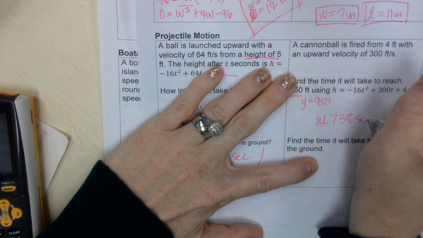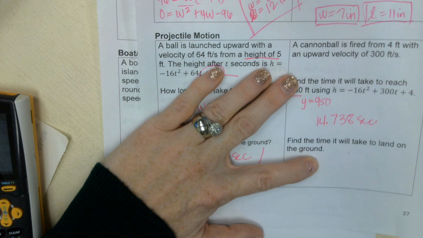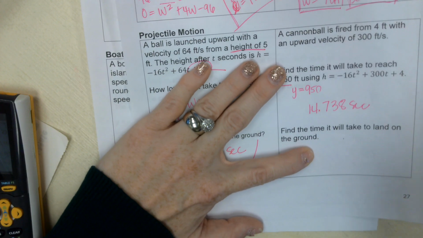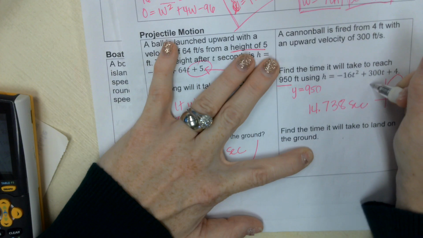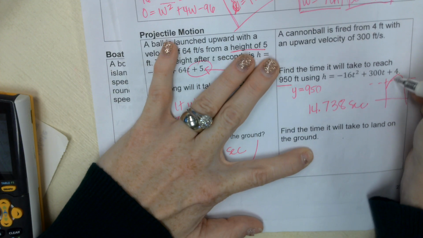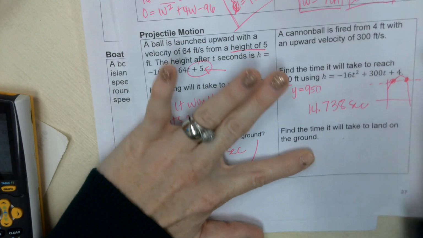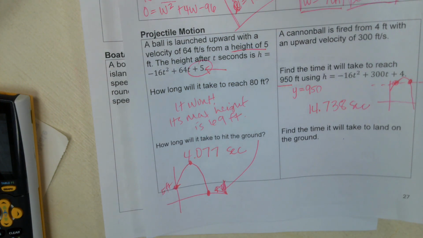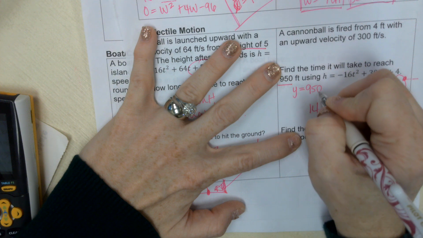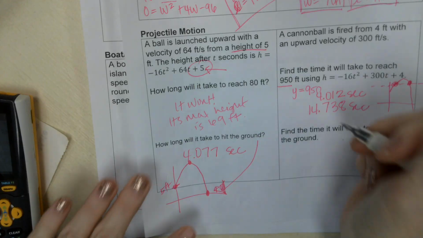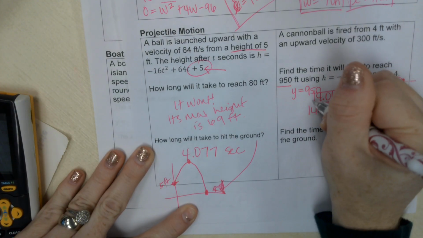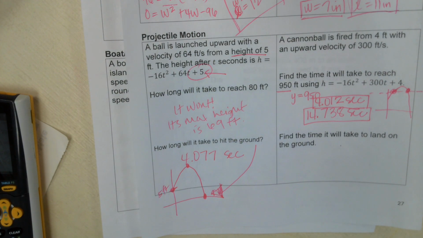14.738 seconds. Okay, in pre-calc we use 3 decimal places, so that's what I'm going to use here unless I'm told otherwise. Okay, when I type this in, and I type y equals whatever, you're looking for those x-intercepts. Now I'm going to zoom in and see if it hits before there too. It also hits at 4.012 seconds. It might only want the first one, so that would be the smaller number, okay?